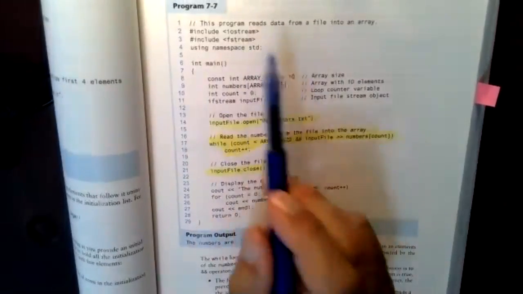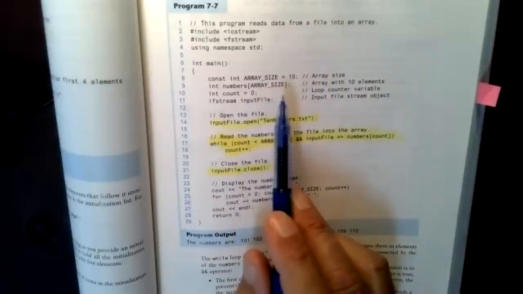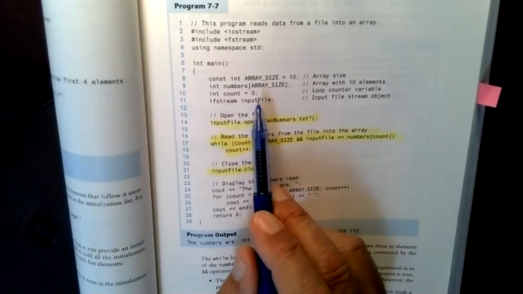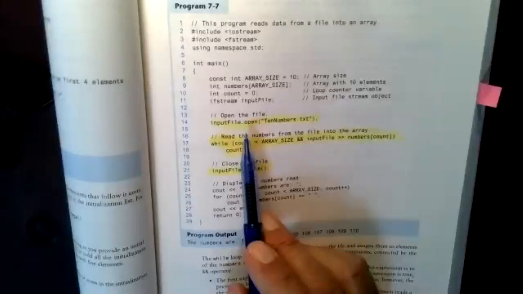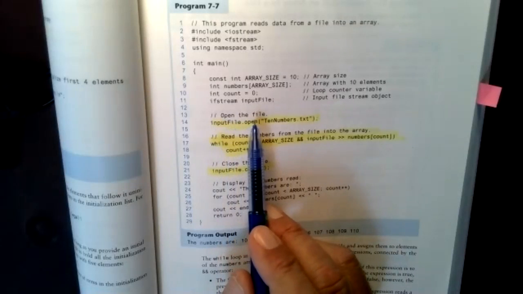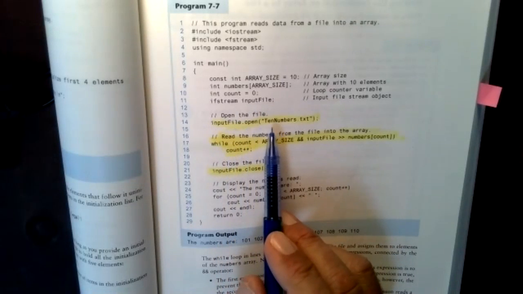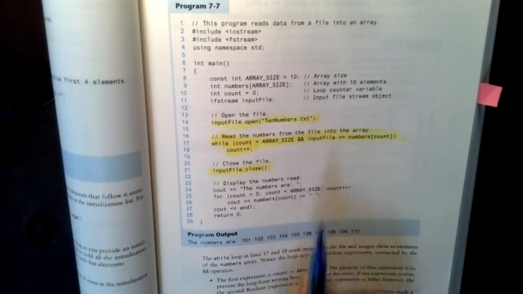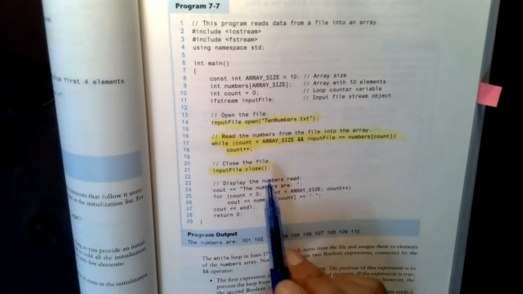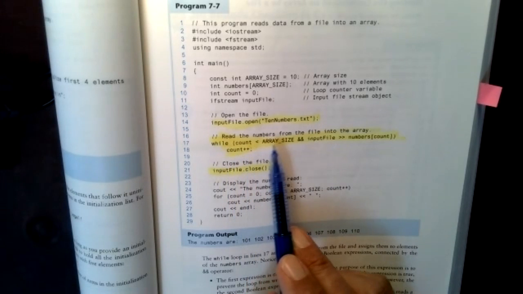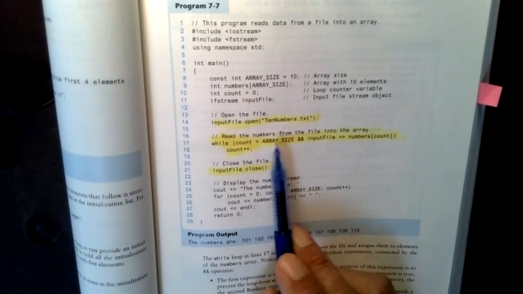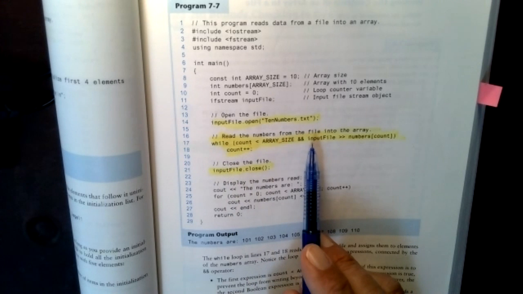I have the ifstream, I have fstream. I'm going to create an array of size 10. I'm going to be inputting from a data file. I have the data file 10numbers.txt, which we could easily come up with. And I'm going to get ready and I say while count. Okay, so I have a logical operator here. I need both of these to be true.